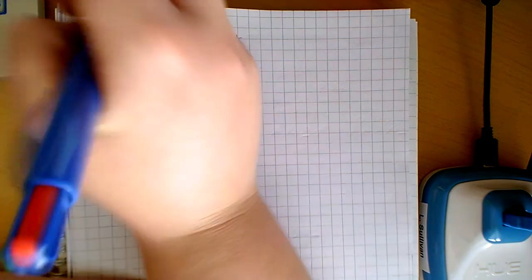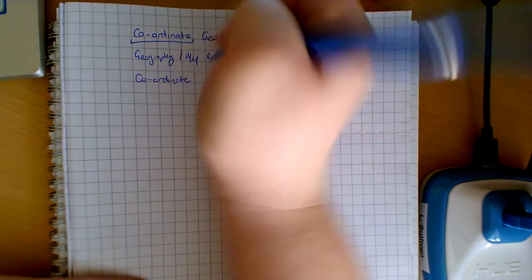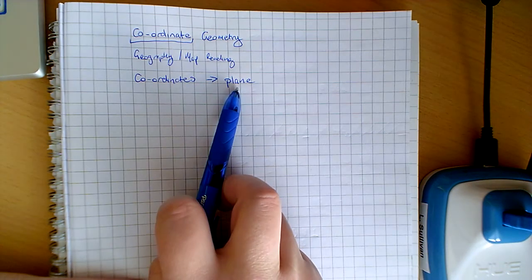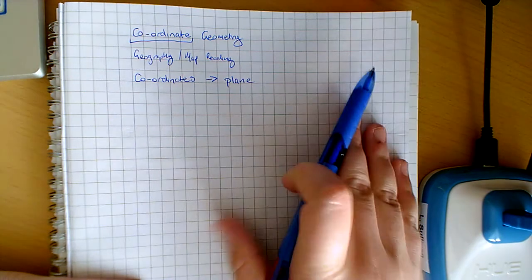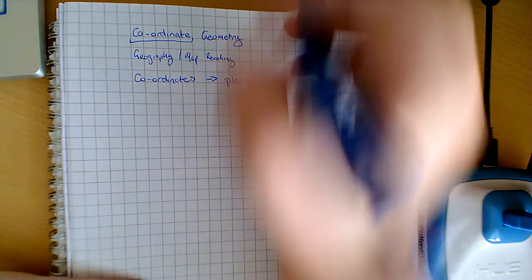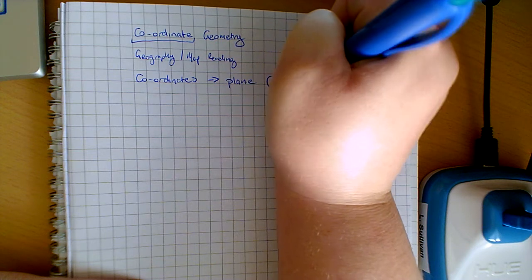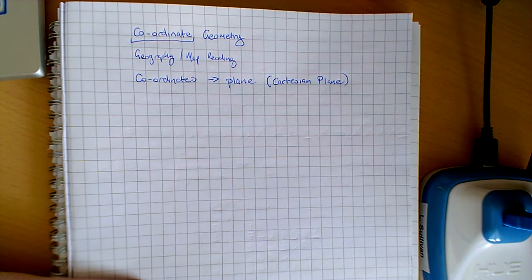But in maths, when we're looking at coordinates, we look at a thing called a plane. And it's not the type of plane that flies in the sky, it's the plane as in the flat surface that we're looking at, okay? It's also called the Cartesian Plane, named after the man that discovered it many years ago.